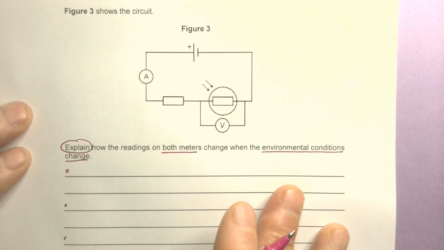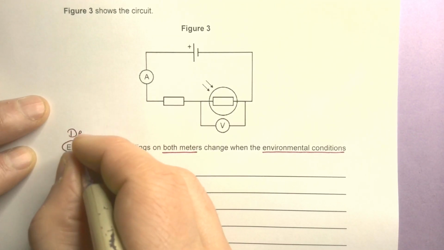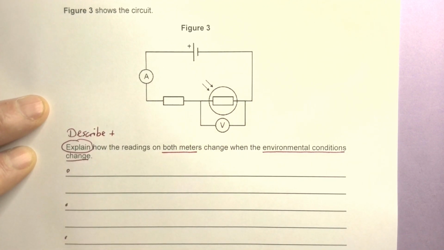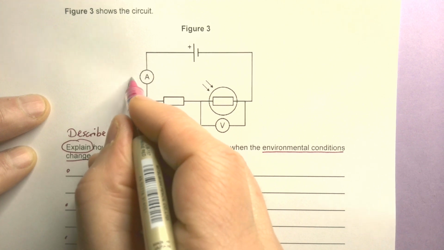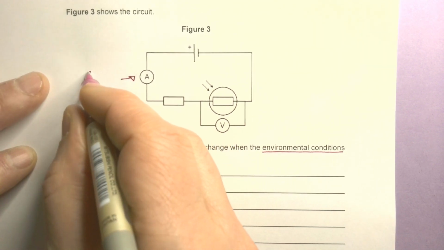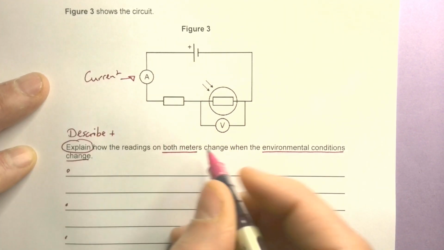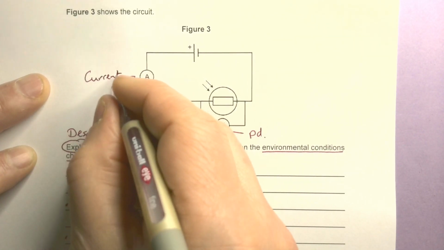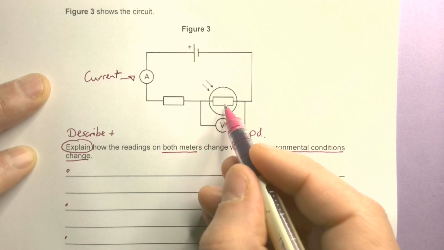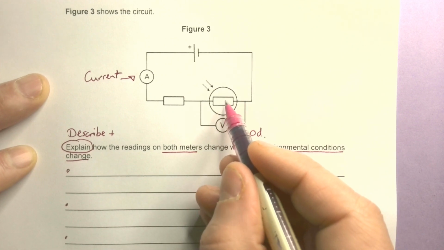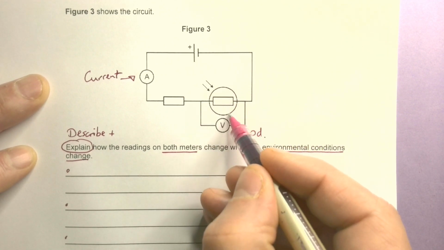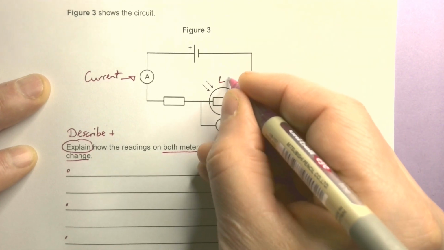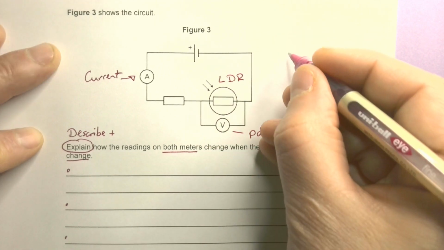Right, let's have a look. So explain, remember, means describe what happens and then say why. So the 2 meters I've got here, I've got current, so the ammeter, and here I've got PD in the voltmeter. And here I've got a resistor with a window, the circle means a window, and light coming in. So that is an LDR, a light dependent resistor.